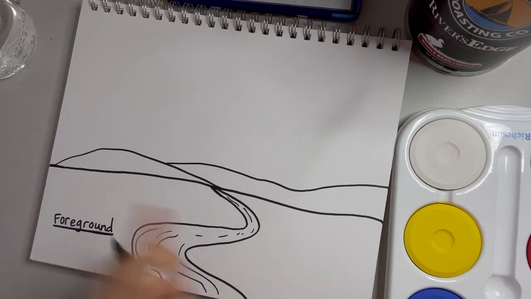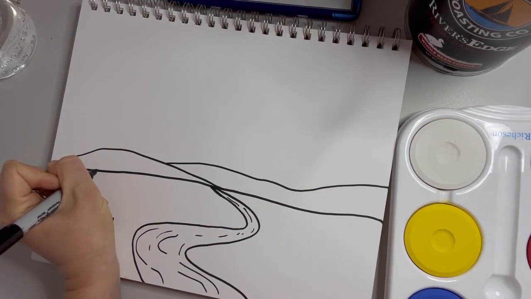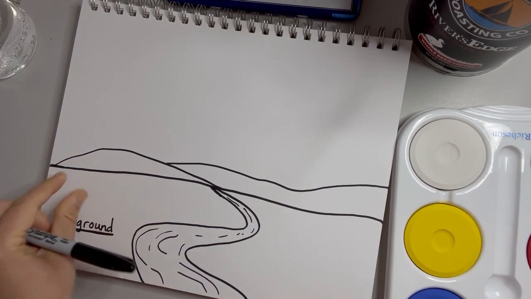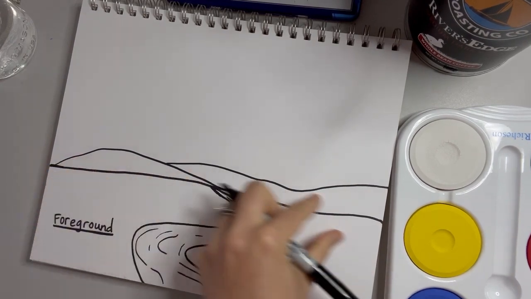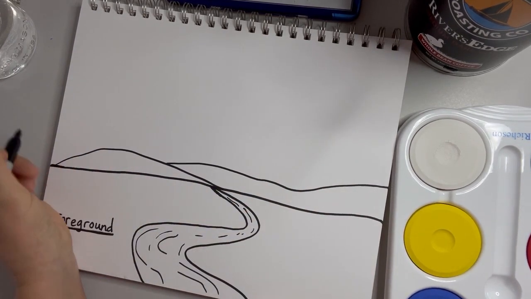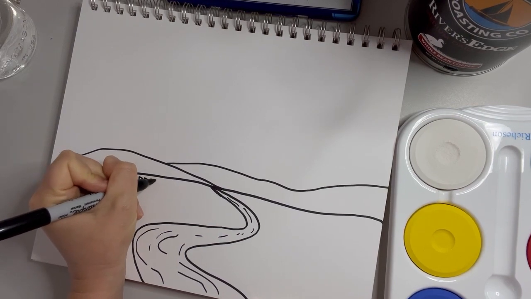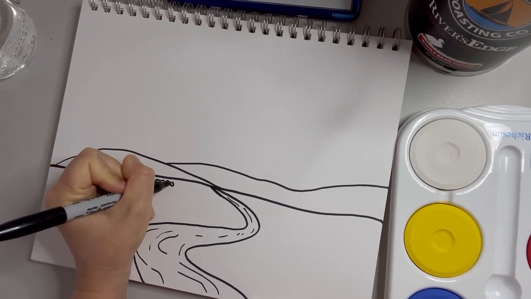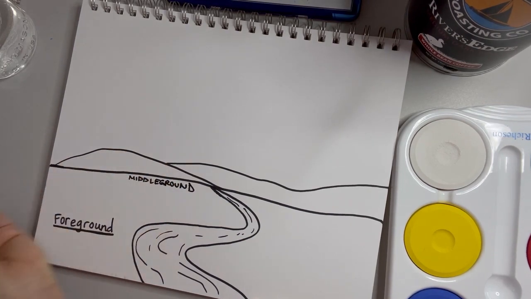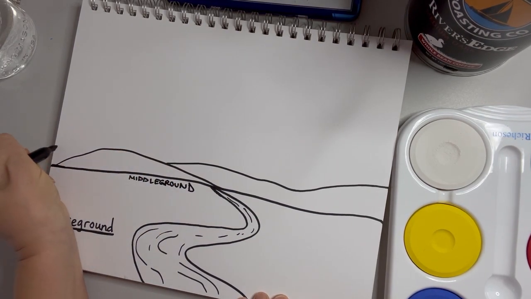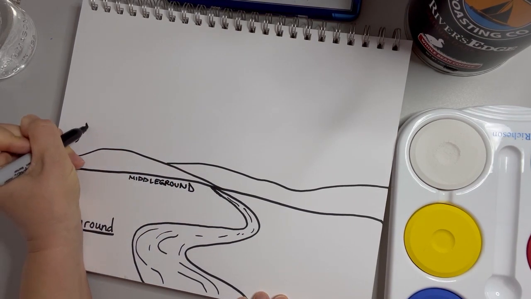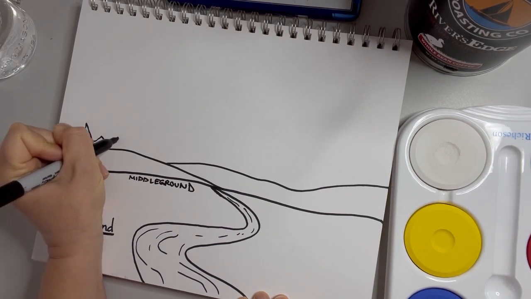All right, so foreground. This area is the middle ground, okay? And then, yeah, in fact, I'll write that down. Okay? And then here's some trees. And here's an easy way to do some trees. Now these aren't the mountains yet.